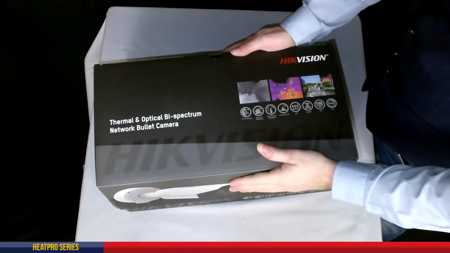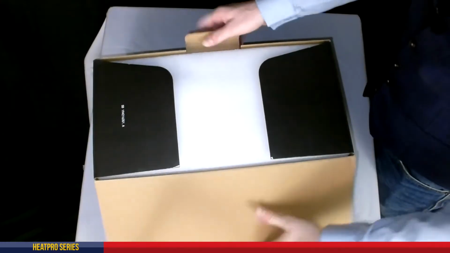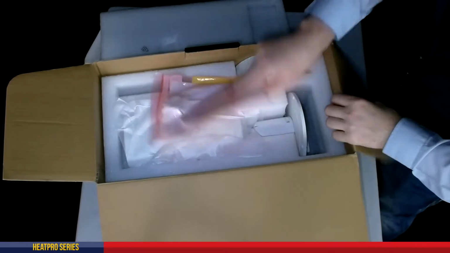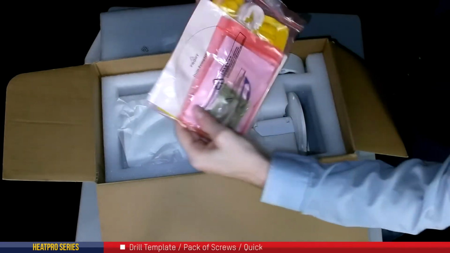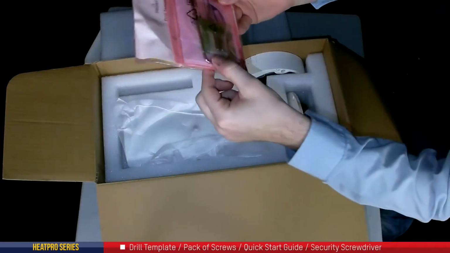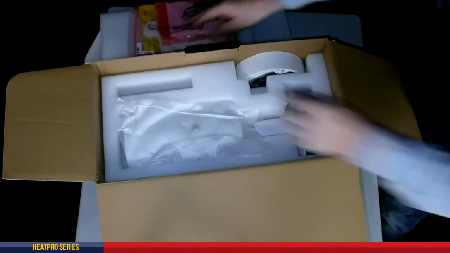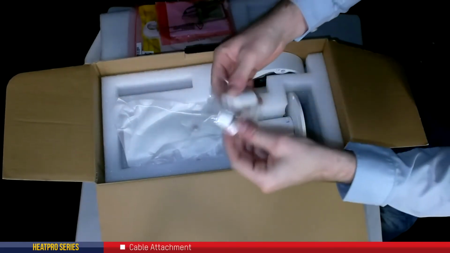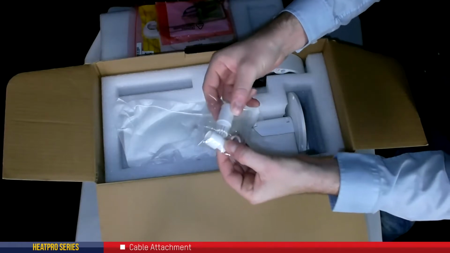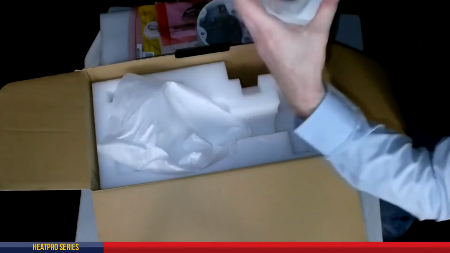Okay, so here it is, so let's pop on the box and see what we get inside. So inside here we get the usual bag. It's got your drill template in there, it's got your pack of screws, your little quick start guide, and your security screwdriver in there for installation, so quite simple in there. We also have our cable attachment as well to give it that waterproof attachment down your Cat 5 or Cat 6 cable.